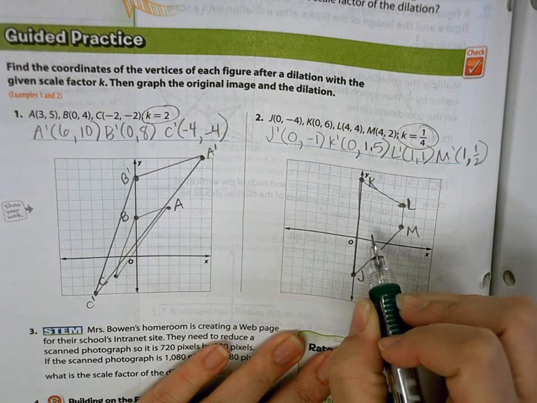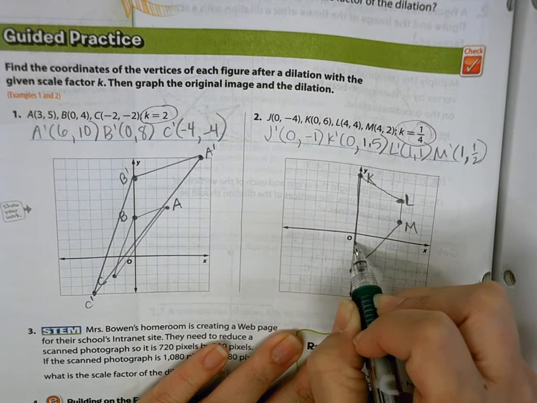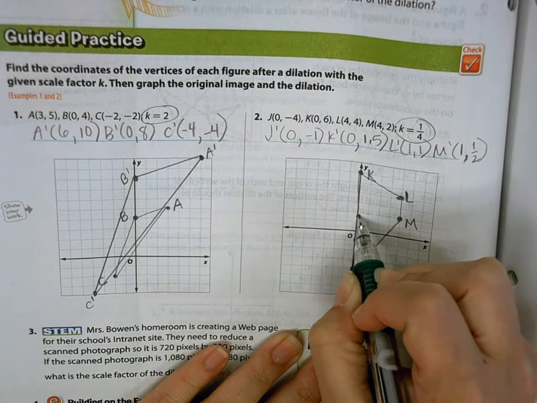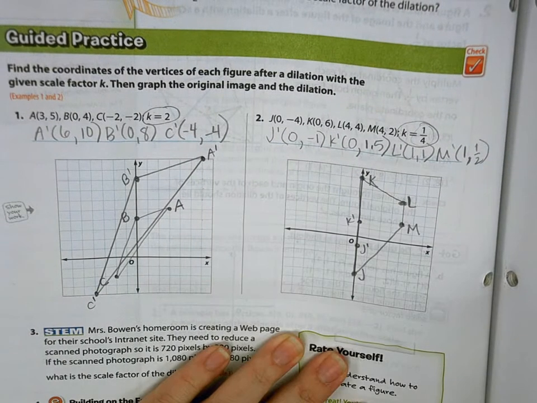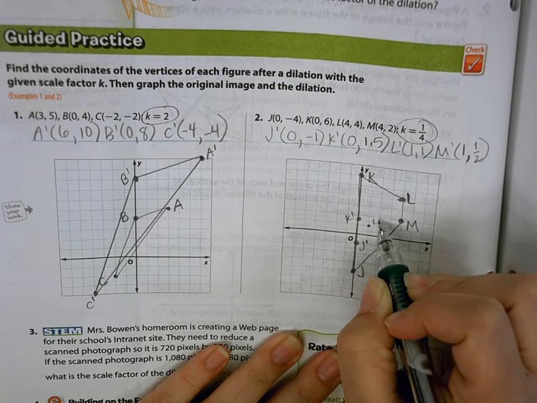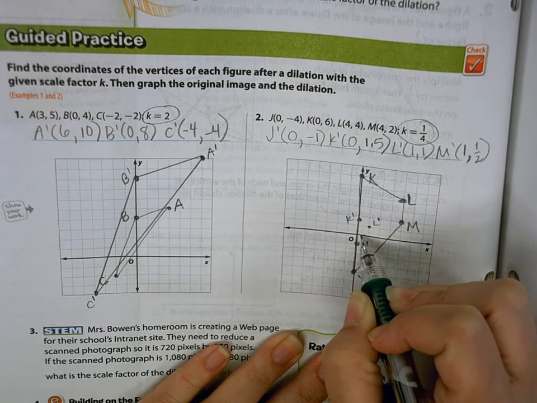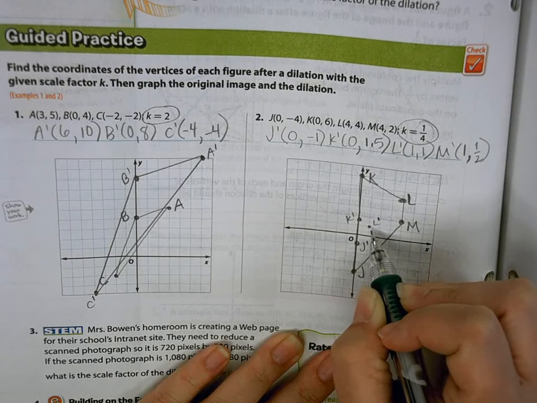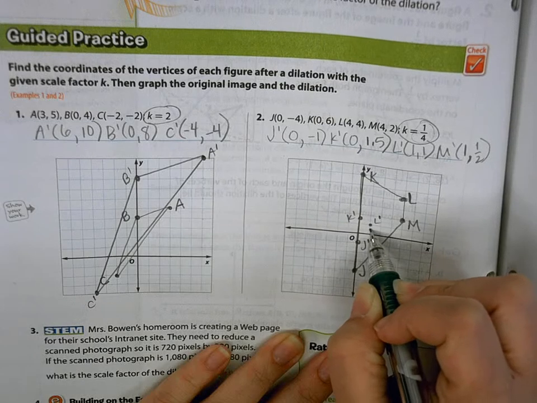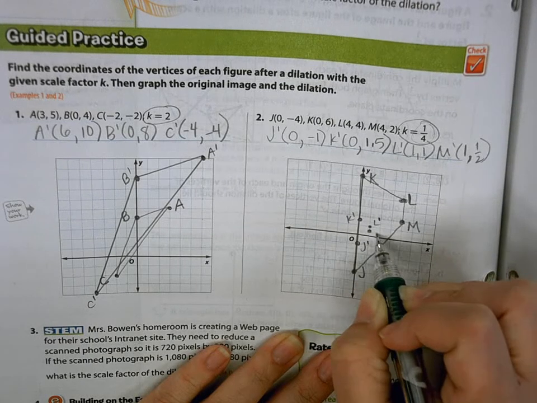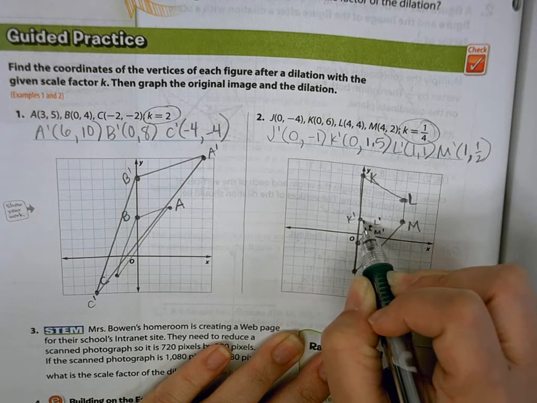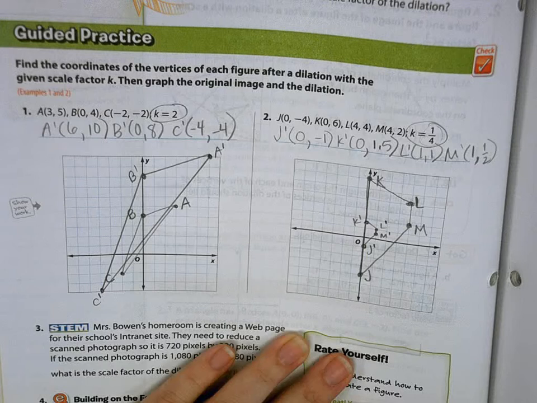Okay, so now let's draw this. So J is 0, -1. So that's J prime. K is 0, 1.5. So go right about there, halfway between 1 and 2. And then we have L is 1, 1. L prime. And M prime is 1, 0.5, sorry, not 1.5. So it's like right there. They're really close together. Now when we connect the dots, we should get the same type of figure, just smaller, right?